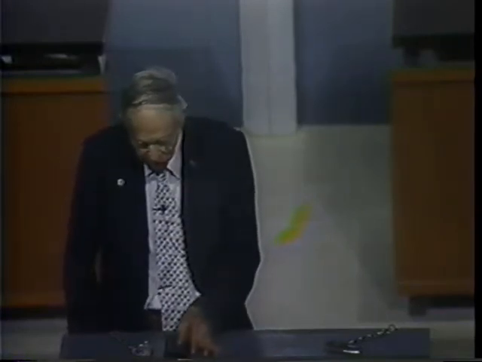And it's in that cigar box that I put it, one of G.N. Lewis's cigar boxes that I inherited when I served as his assistant, my first job after I got my PhD.